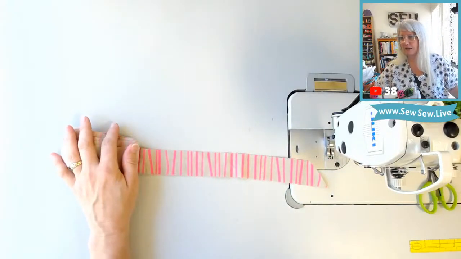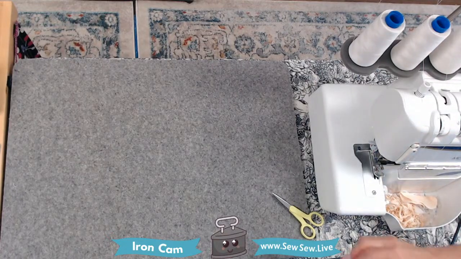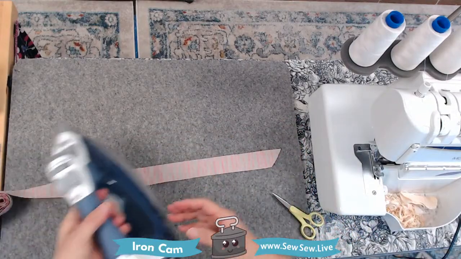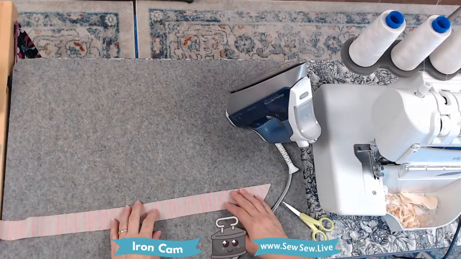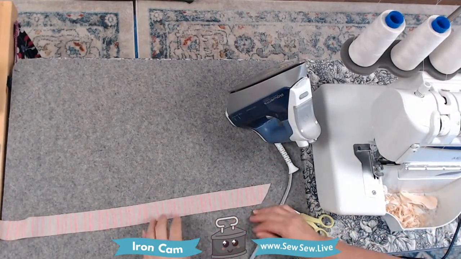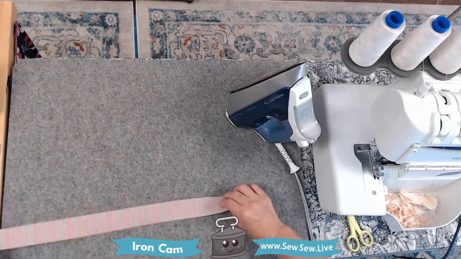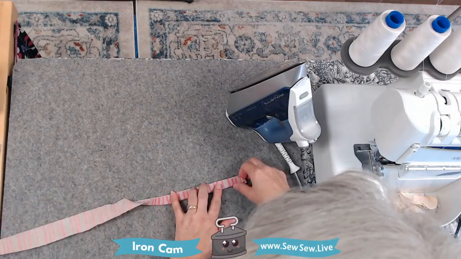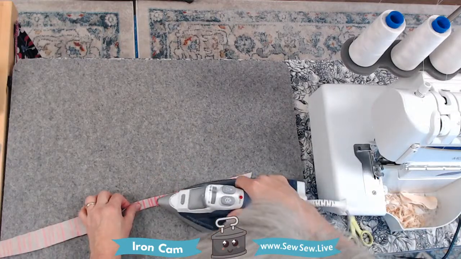All right, so let's iron this. Oh, cool, Malin. All right, let's see here. Did I switch the camera? Yeah, I did. I don't remember doing that. It's so easy now. All right, so I'm just going to pre-fold this in half. I'm not putting cord in here, so it makes it very easy to do.